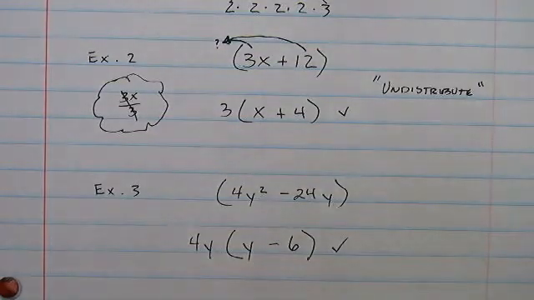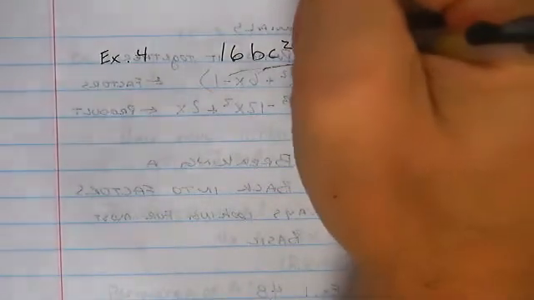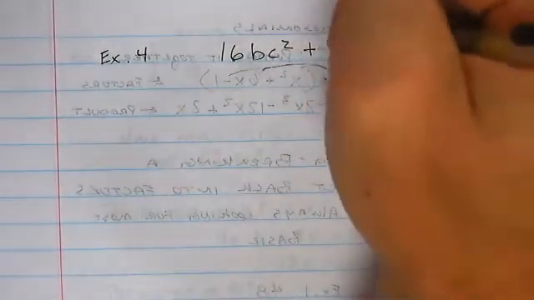So this shouldn't be too overly difficult. Let's take it up just a little bit more with our next example. Kind of get a little bit more complex with things. Not too bad, but just to make sure we're recognizing what we have and what we don't. And so let's go. Example 4. And we're going to have 16bc squared and minus, or no, let's go plus 24bc.